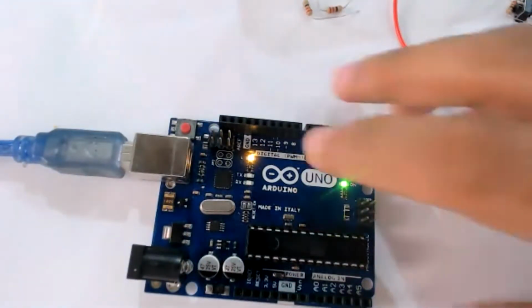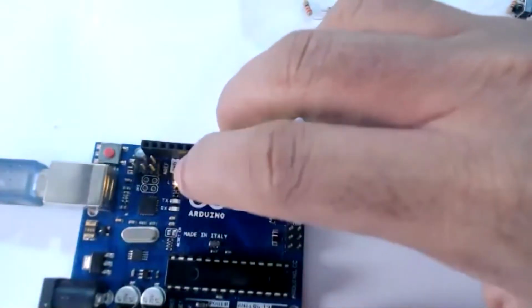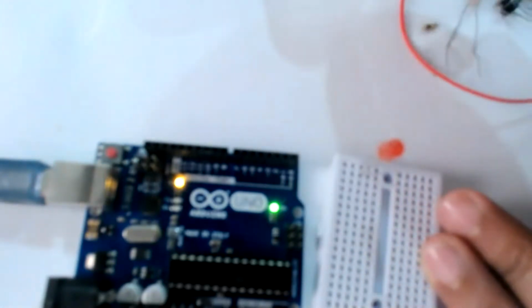Not the, this is pin number 13, no? So with pin number 13 we can't do this. Pin number 13 is not a PWM pin, so we have to use a separate LED. At the moment I have used digital 6, no, right?